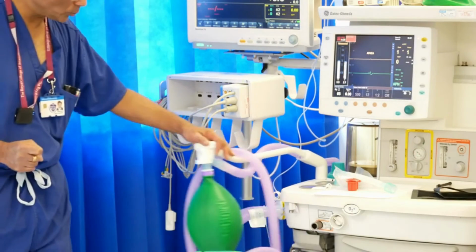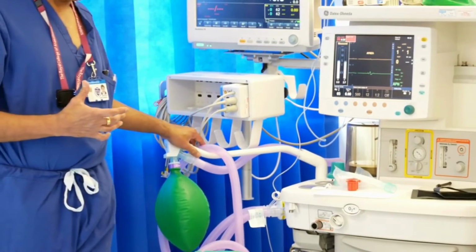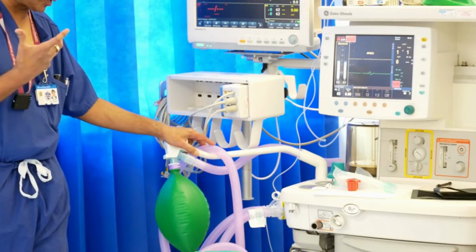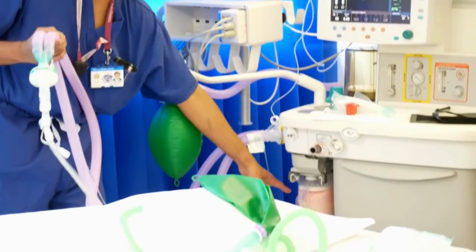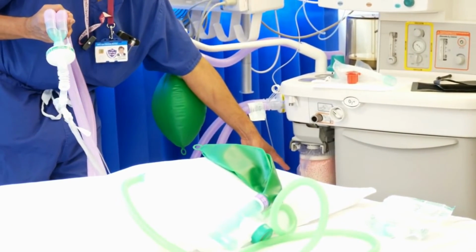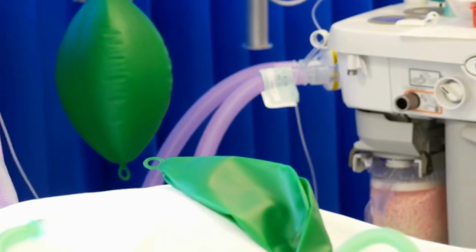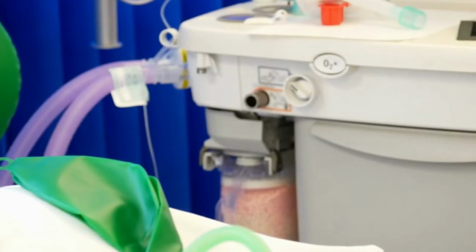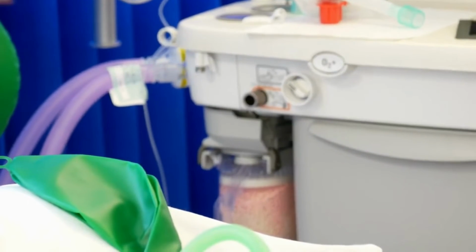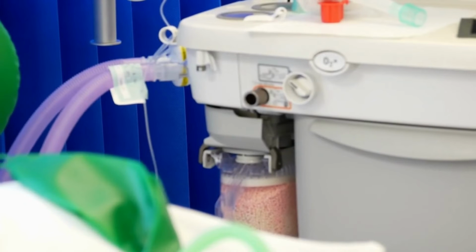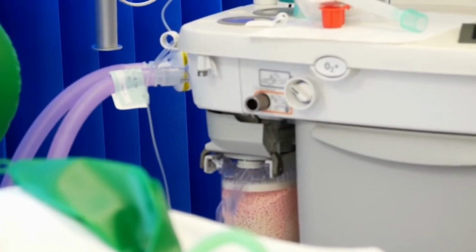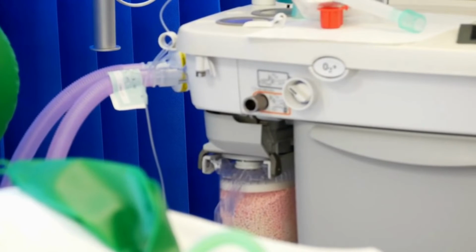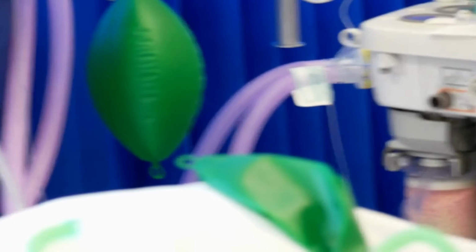All that? No. Normally, this circuit has a canister called a carbon dioxide absorber, which absorbs the carbon dioxide coming out of your breath and recirculates the rest of the gases into the patient. That's why we call it a closed circuit, where we can conserve oxygen and protect the environment as well.